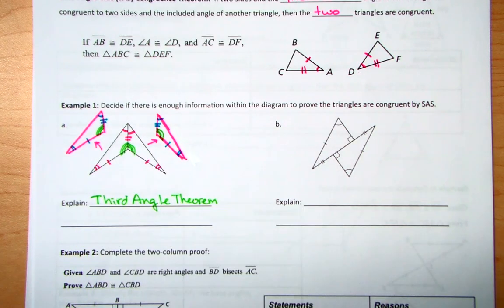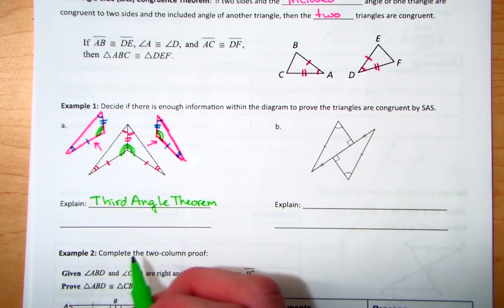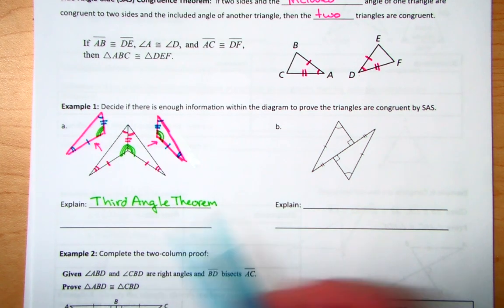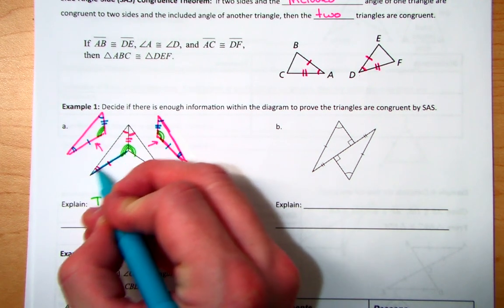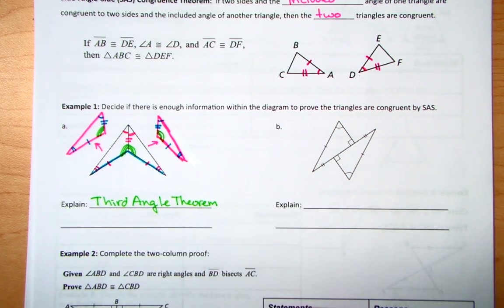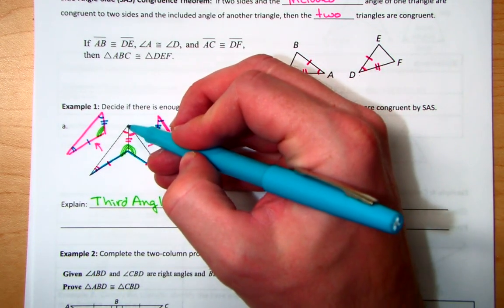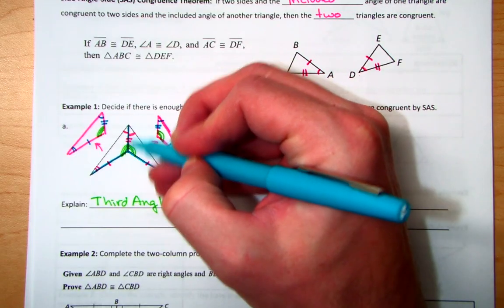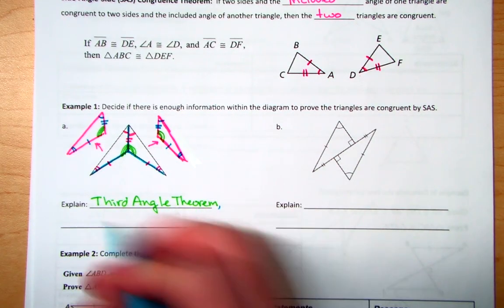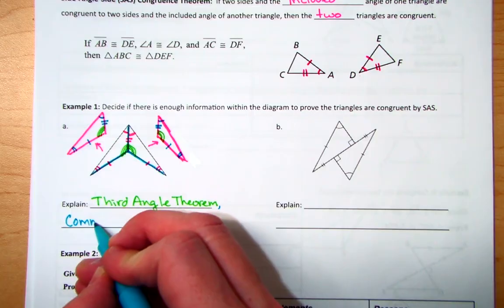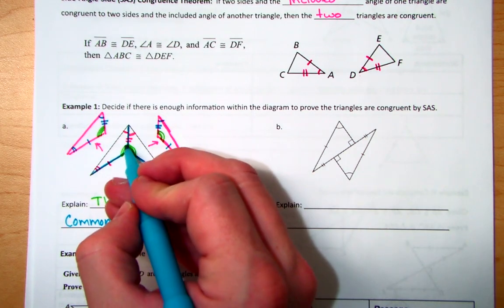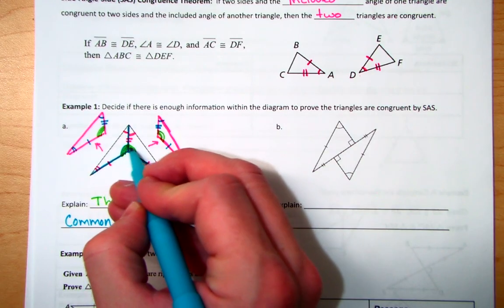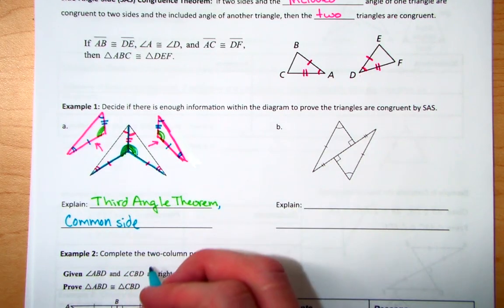Oh my goodness, there's so many marks. But writing it like this, showing it like this, we can see that we're given this common side, right? We were given that this side and that side are congruent. We showed that we have this common side right there, so I'm also going to jot that down. We had a common side. And we have those included angles congruent to one another.